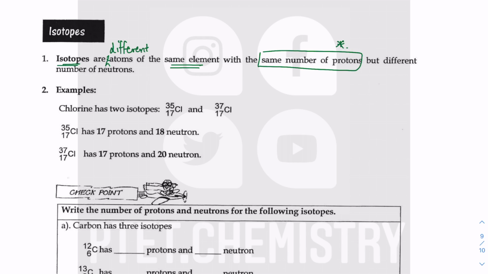There's a key factor there, because they are the same element. The identity of an element is the number of protons. Same element means same number of protons, but they are different atoms. What is different? A different number of neutrons. They are very, very important. Make sure you know the full definition: different atoms of the same element with the same number of protons but a different number of neutrons. We don't care about the number of electrons because these are atoms, and for atoms, the number of protons must be equal to the number of electrons.